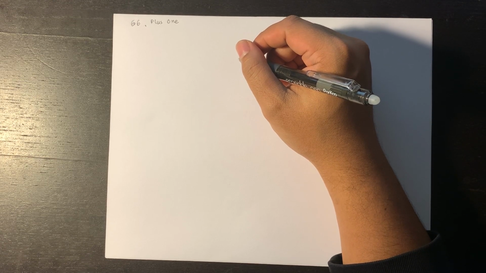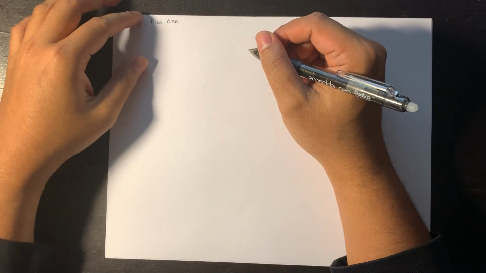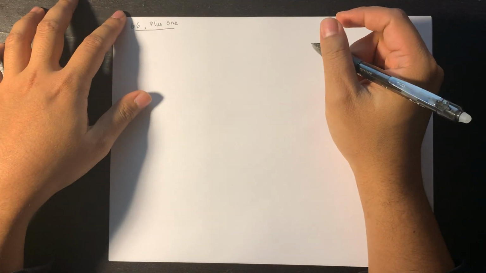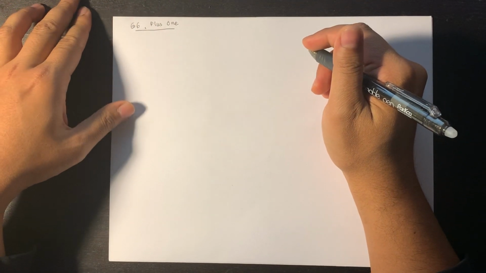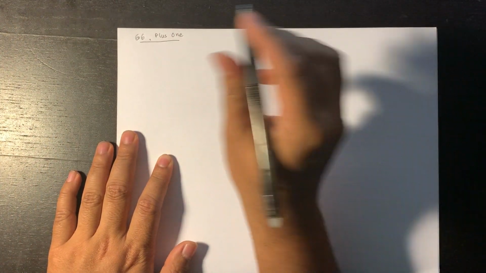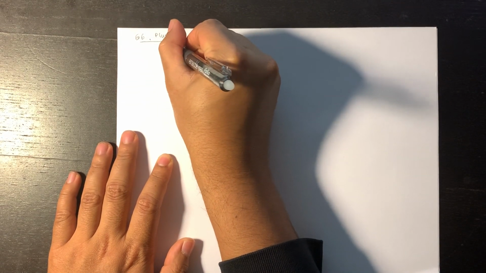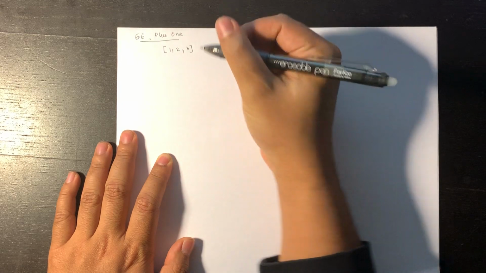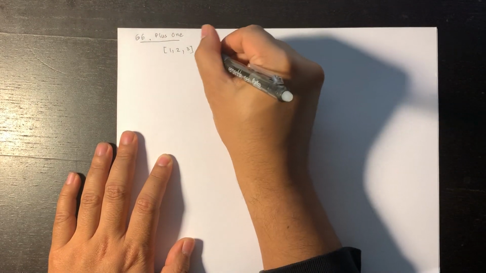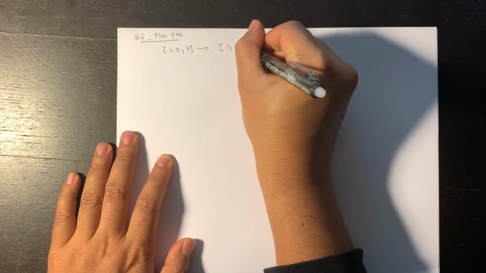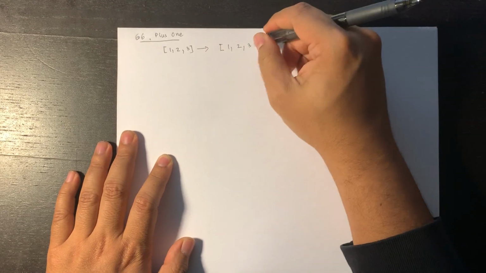This is very interesting. Plus one. It's so simple, but so tricky. There are so many edge cases that I need to consider. The example that they gave us is 1, 2, 3, and I'm supposed to return 1, 2, 4.